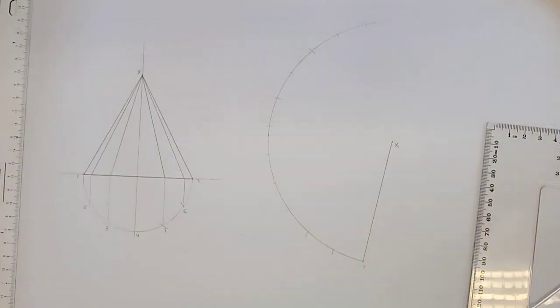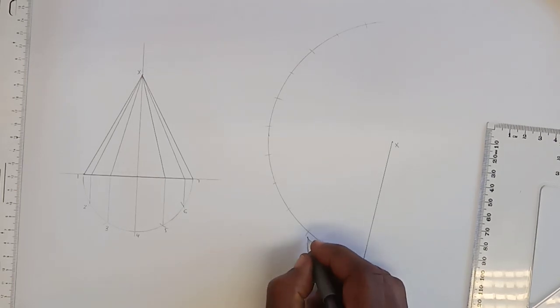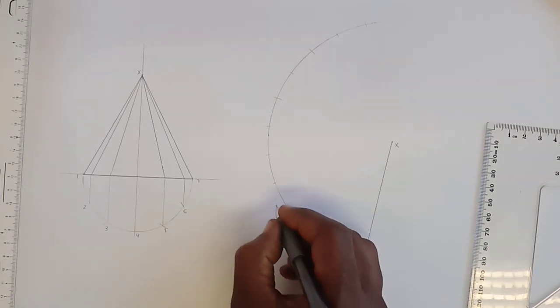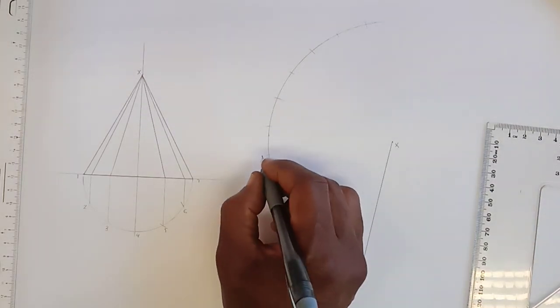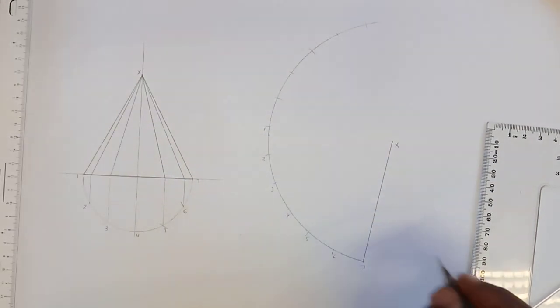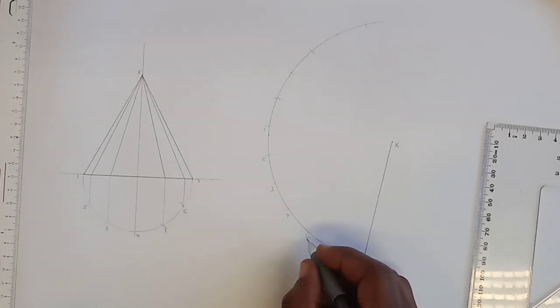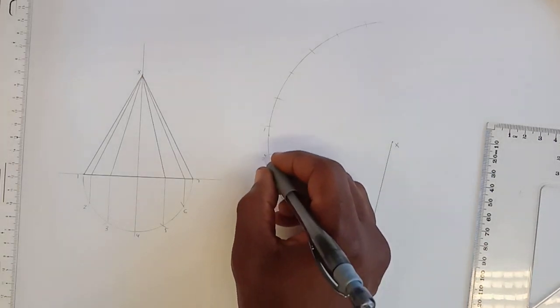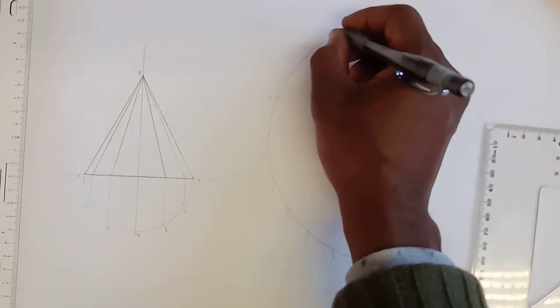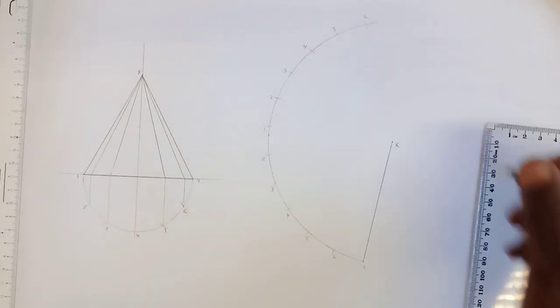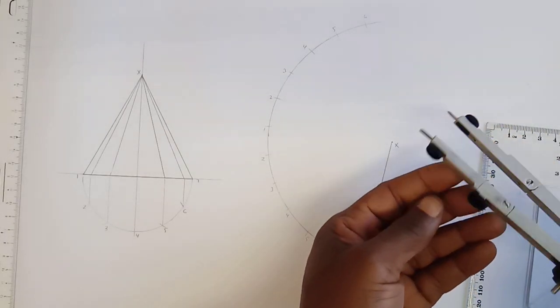Okay. Now see, this is 7. We have 6, 5, 4, 3, 2, 1, then 2, 3, 4, 5, 6. We need an extra one.